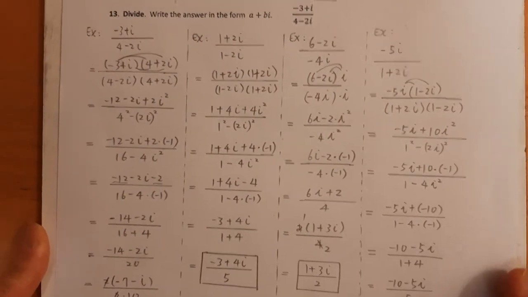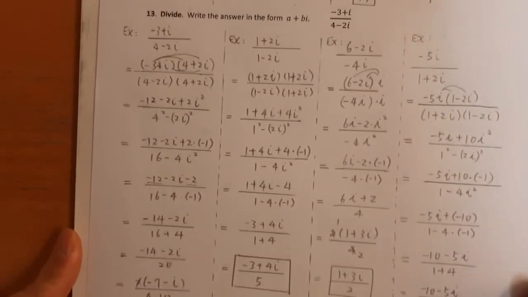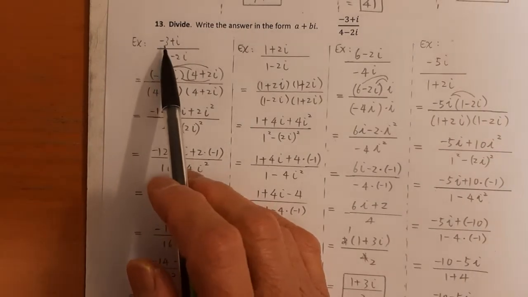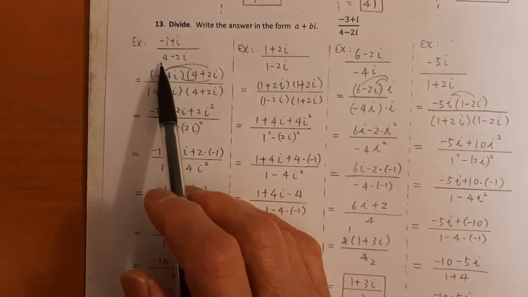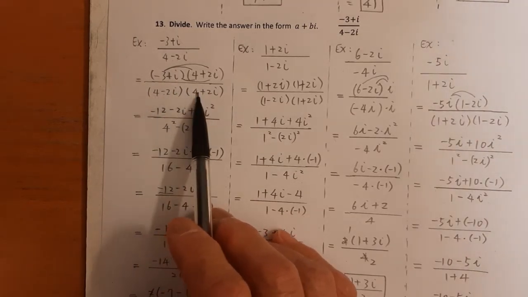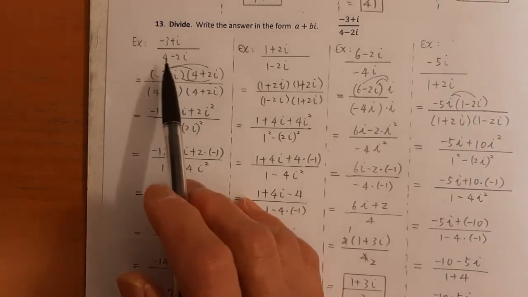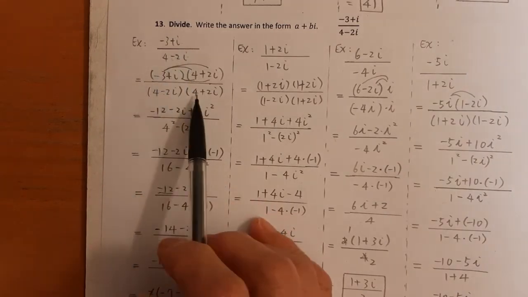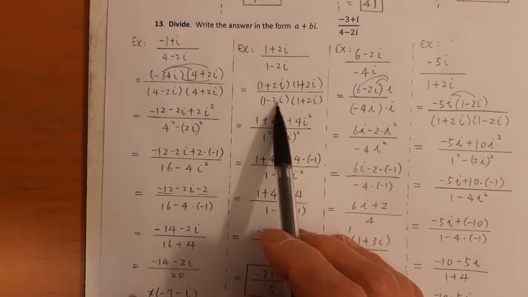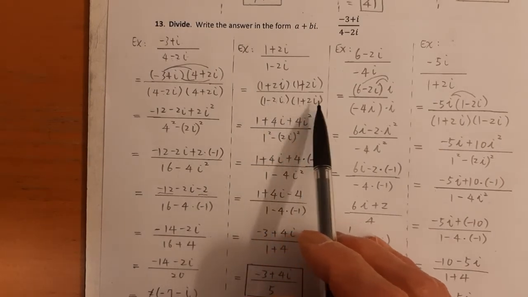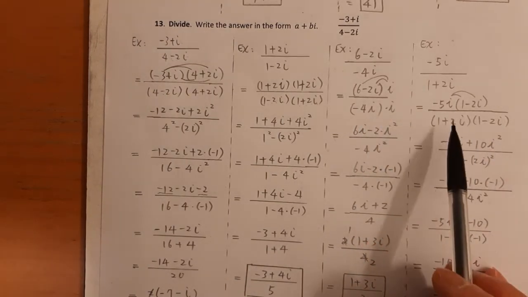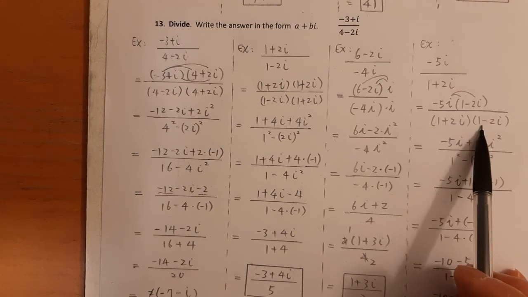Then the next question is do the division of two complex numbers. First example, negative 3 plus i divided by 4 minus 2i, and we multiply by the denominator's conjugate. What's a conjugate? 4 minus 2i, the conjugate is 4 plus 2i. Like the next example, denominator 1 minus 2i, the conjugate is 1 plus 2i. Like this example, 1 plus 2i, the conjugate is 1 minus 2i.